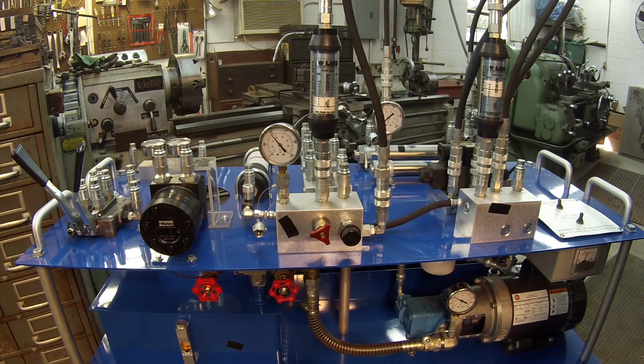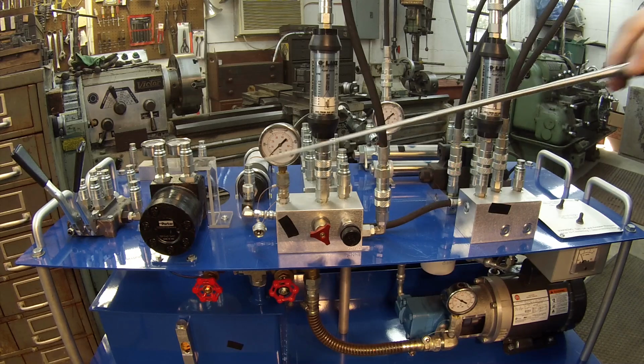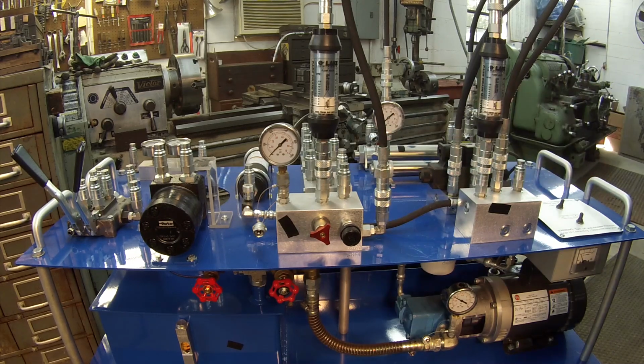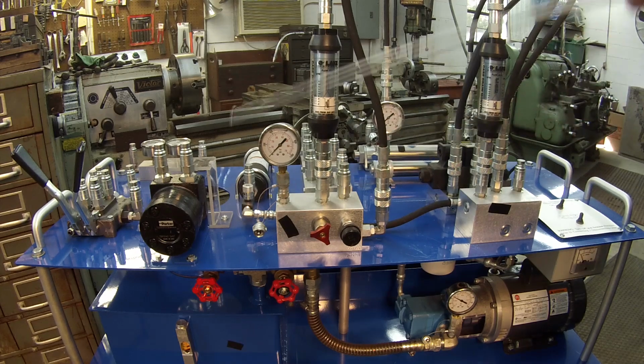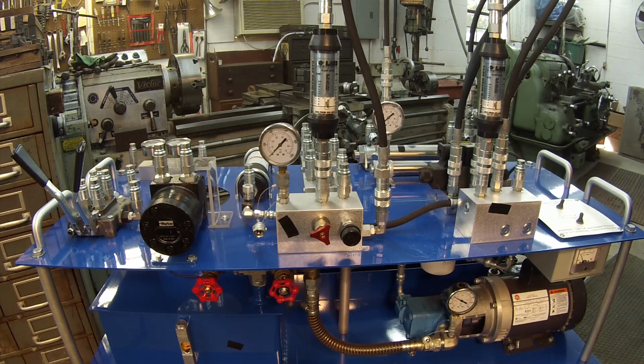So it's very important to understand where your flow is going in a hydraulic system. The next one is my rotary actuator. Again, you go in and out or around and around in a hydraulic system. If my hydraulic motor slows down or speeds up, that is a function of flow. That's very important to understand.